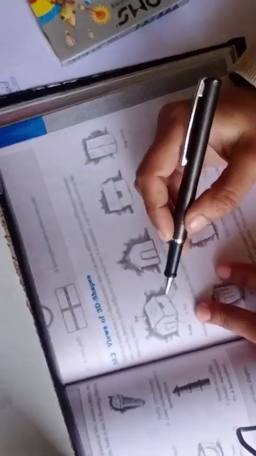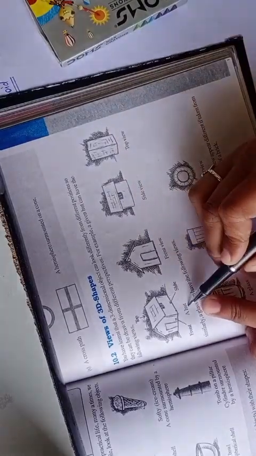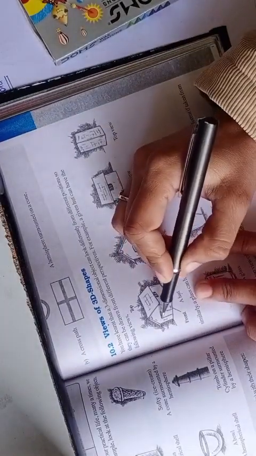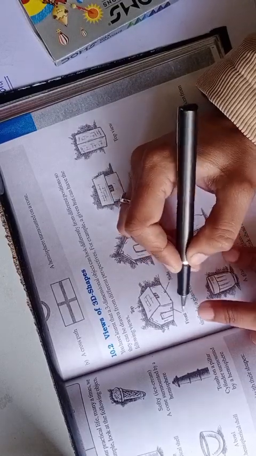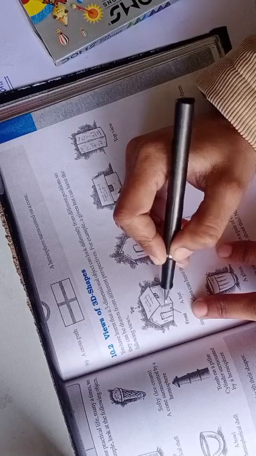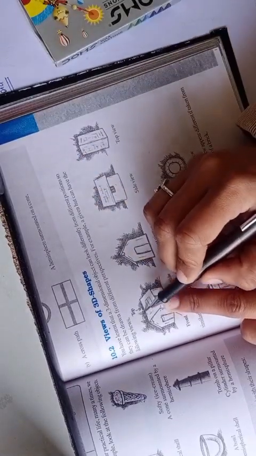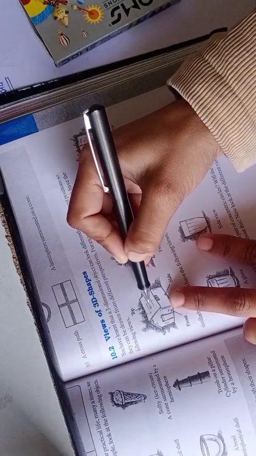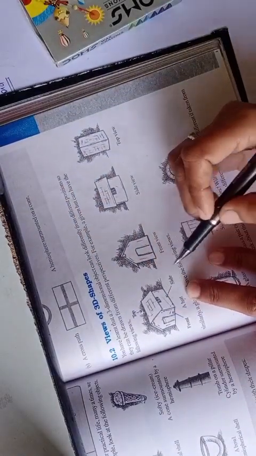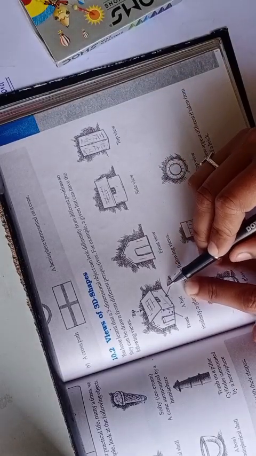For example, we take a hut. In a hut, the door where we enter the house is our front view of the house. The roof is called the top view of the house. And the walls are called the side view of the house.